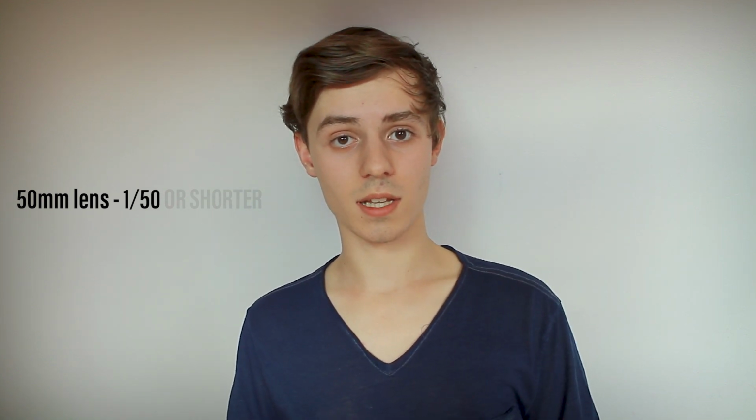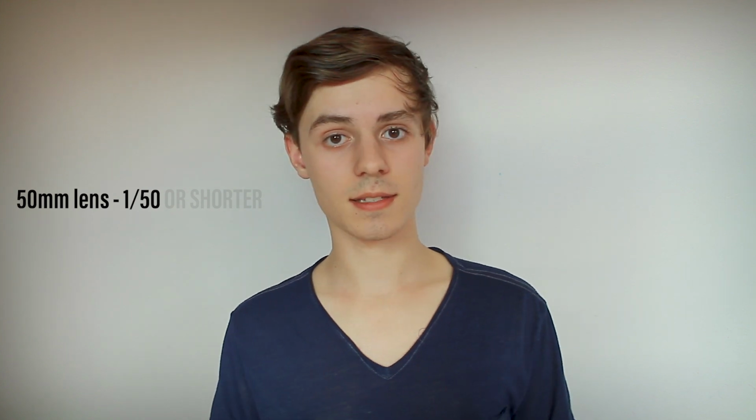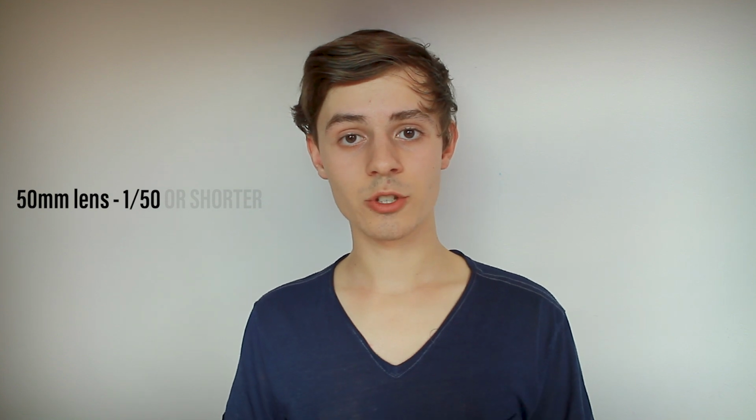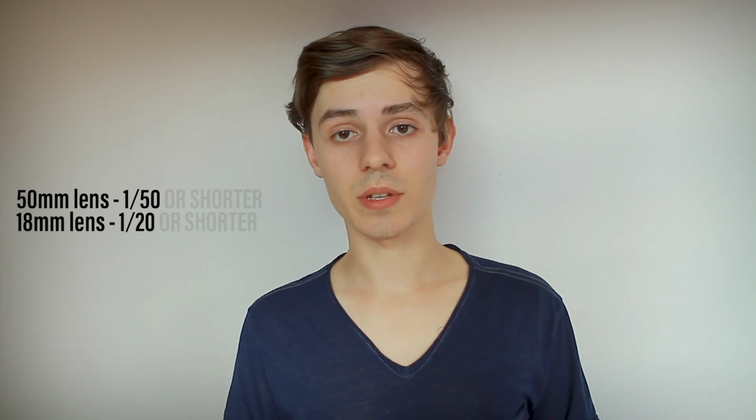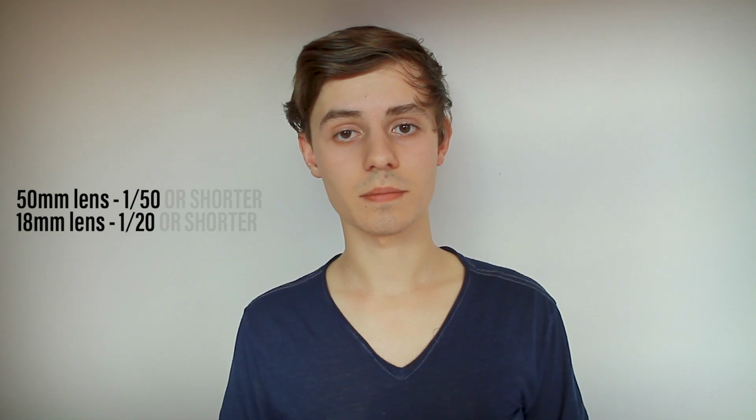Or let's take a look at an 18mm lens, and let's round this to 1/20 of a second instead of 1/18, as I said before. So you should use at least 1/20 of a second for sharp images, so you won't get blur in your picture, because the longer the lens, the shorter the shutter speed should be.